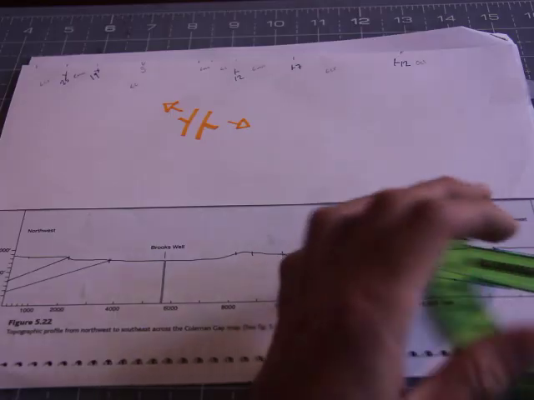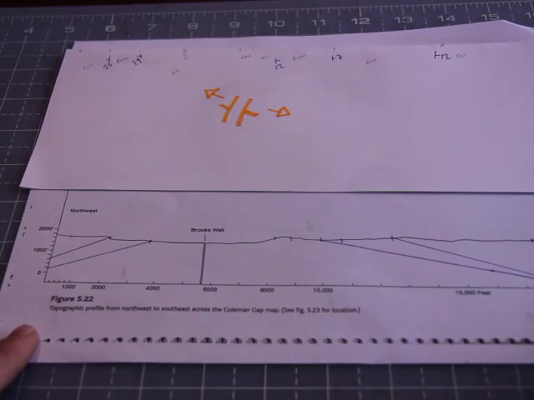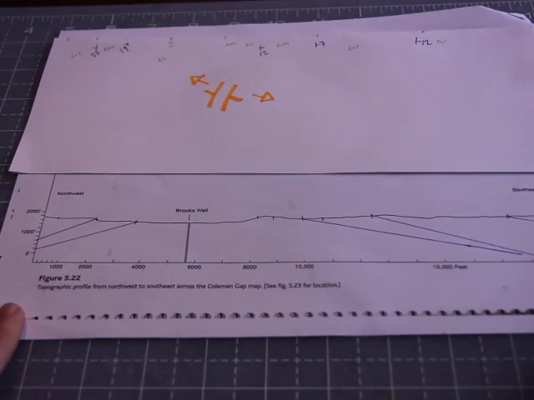There we are, right? So this is what our cross section looks like with all the rock layers included.